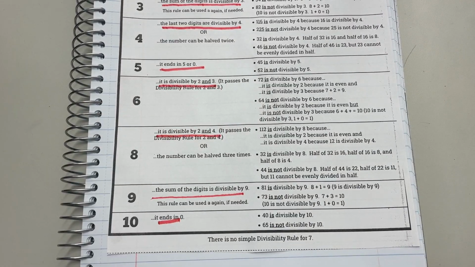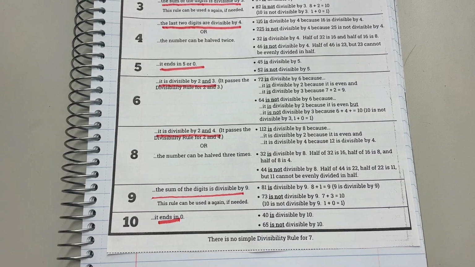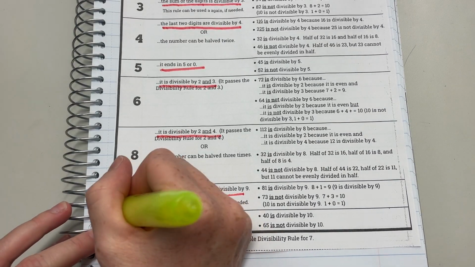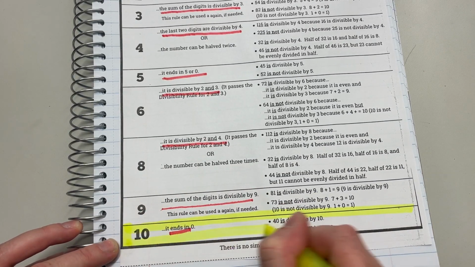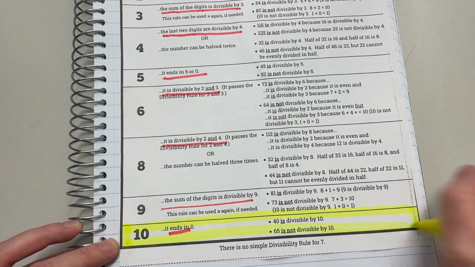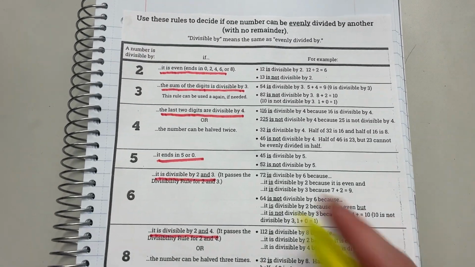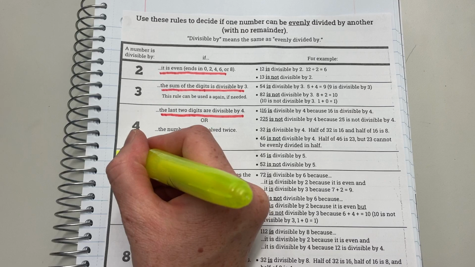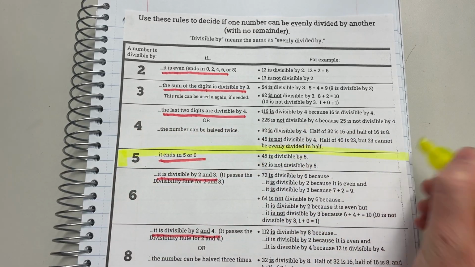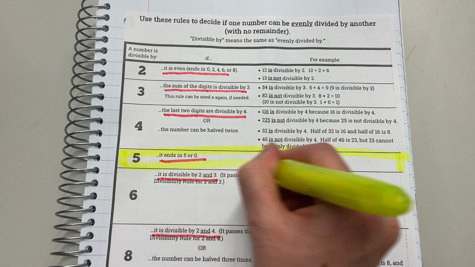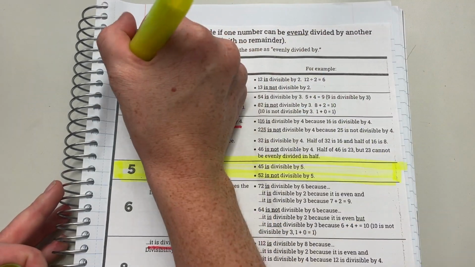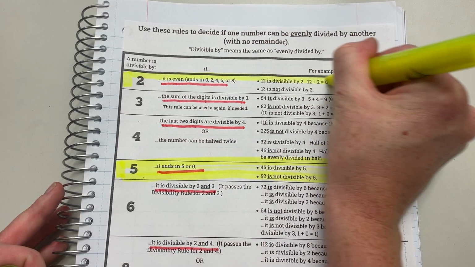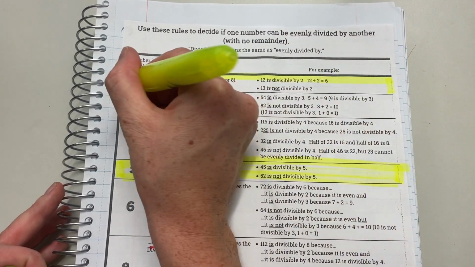Okay. I'm going to highlight the ones that are really easy and simple to use. That's going to be number 10, number 5, and 2, just checking to see if it's even.